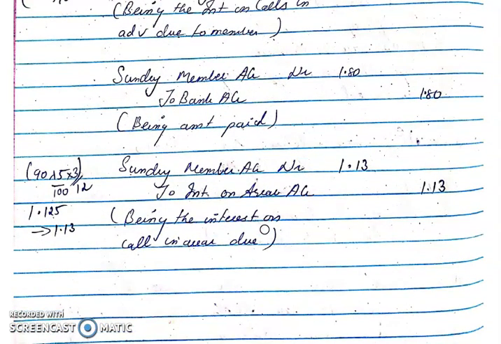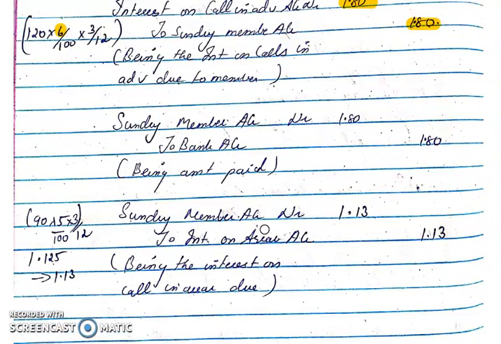Now we need to calculate the calls in arrears. Calls in arrears will be sundry member account debtor to interest on calls in arrears. Here it will be credited. So now we need to calculate 30 into 3, that is 90 rupees, into 5%. 5% is the interest percentage for calls in arrears, into the same 3 months after allotment you need to calculate, because during calls he is making the payment.